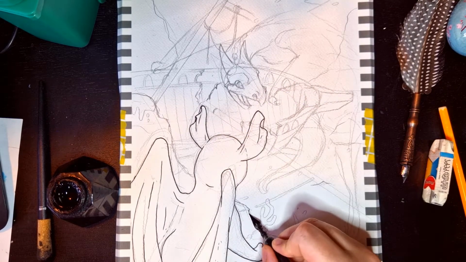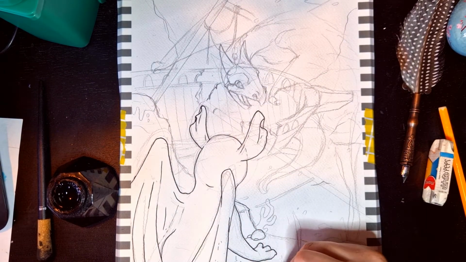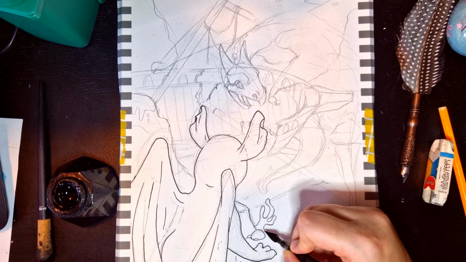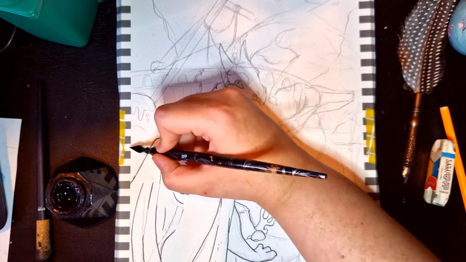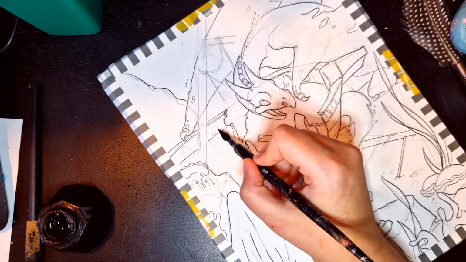I can make them thicker with more pressure, but it was fun just to use. It reminded me a lot of the monoline brush on Procreate. So it is heavy, it's got that metal base, but it leaves a good line.